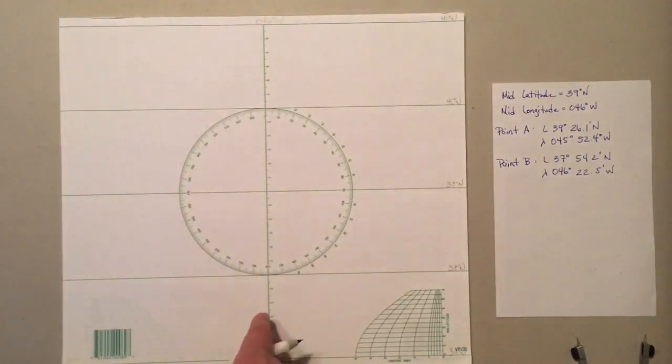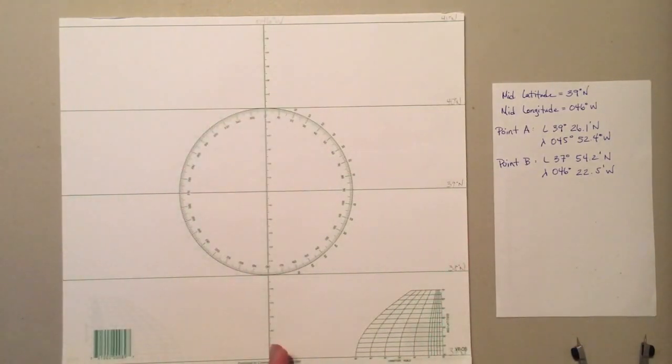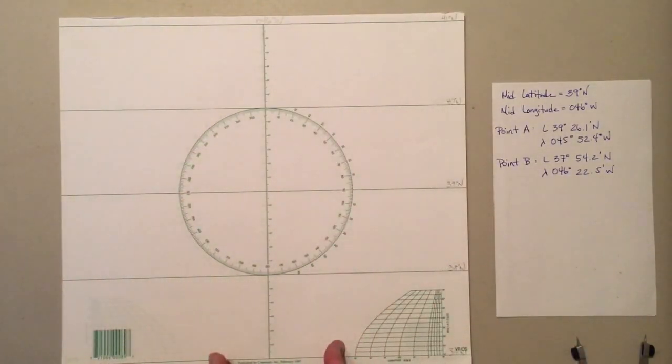This is the meridian in the center of our plotting sheet. Okay, so that's our mid-longitude. I have to draw all the other meridians, so that's what I will do next.